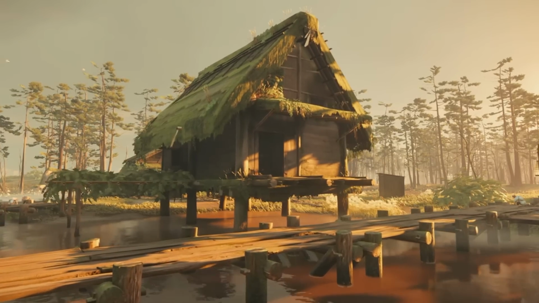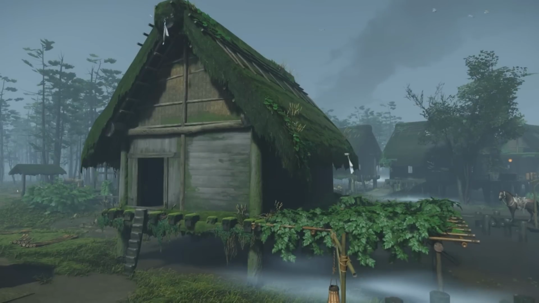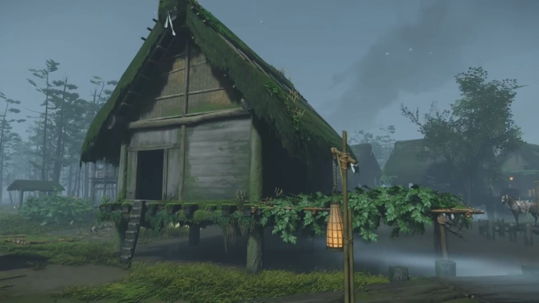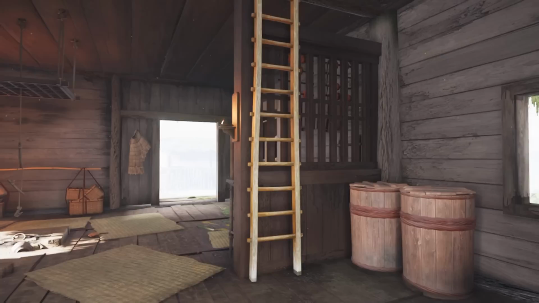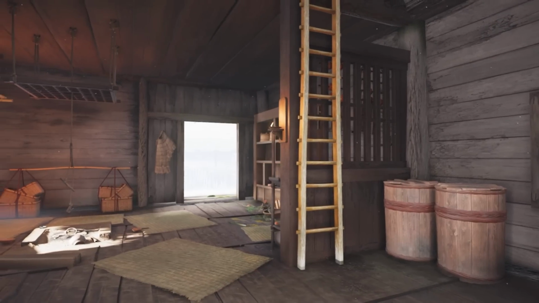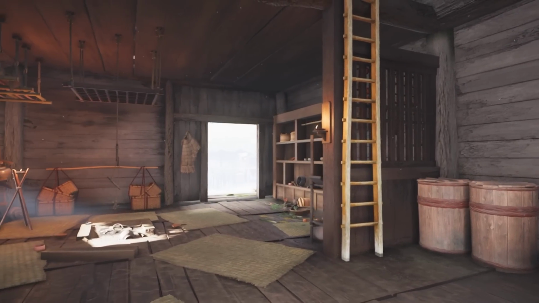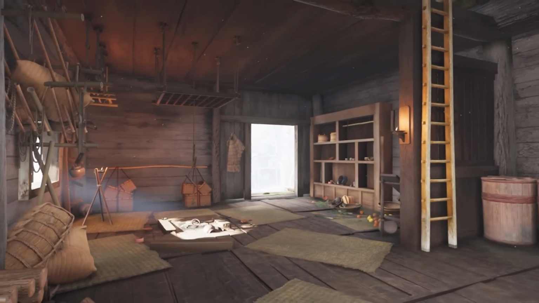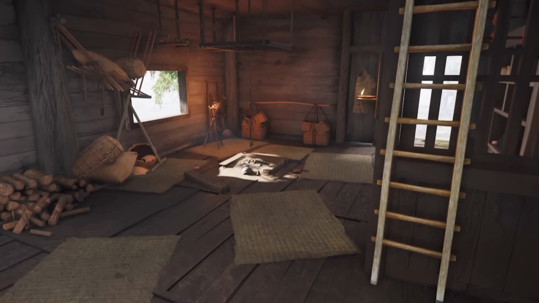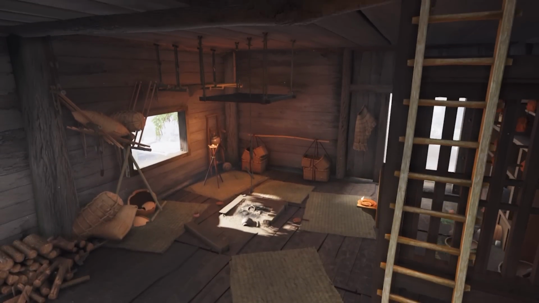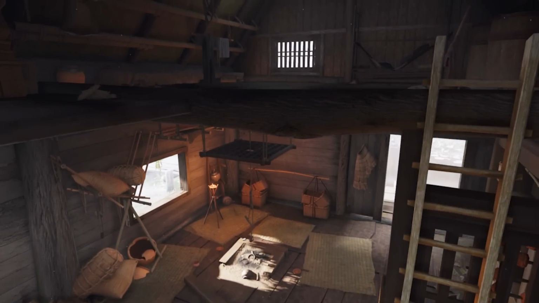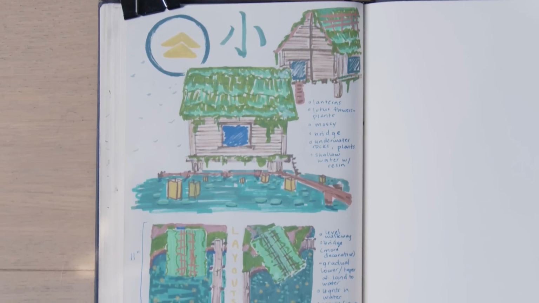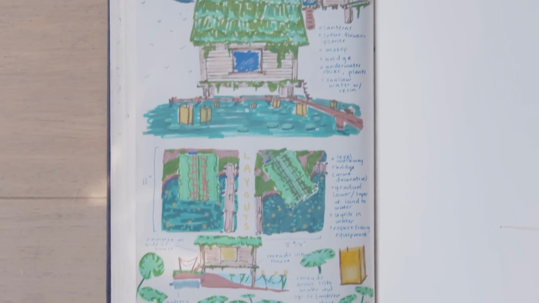These are called Takayuka Jukyo, the raised floor style, and they originated from the Yayoi period, which was from around 300 BC to 250 AD. From my research, the earliest versions of these were actually used as warehouses for storing grain and other things to keep them away from flooding and pests. Rather than making a really specific one from the game, I'm just gonna take all my favorite pieces and put them together.